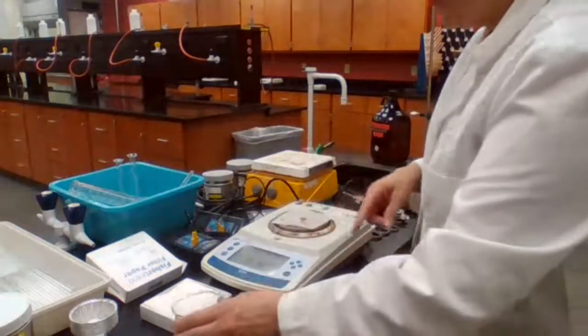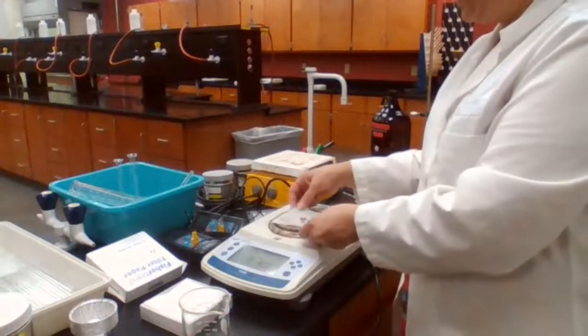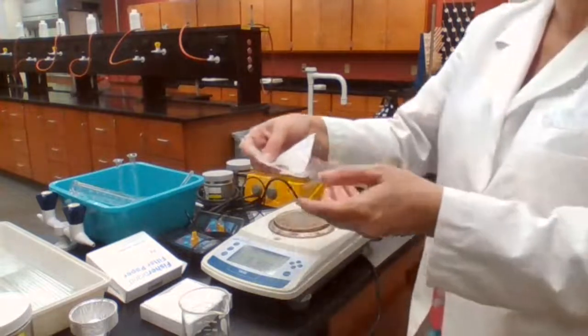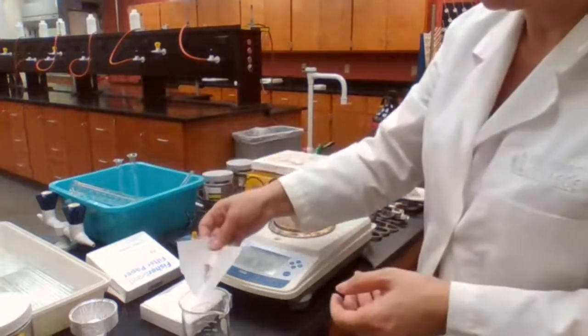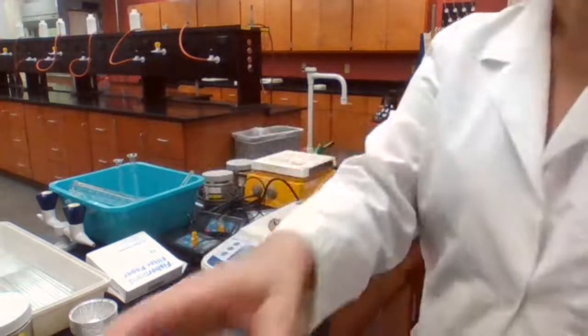Okay. So we have 0.407. That was the mass of the copper that I started with. So you can record that mass. 0.407 was the mass of the copper that we started with.